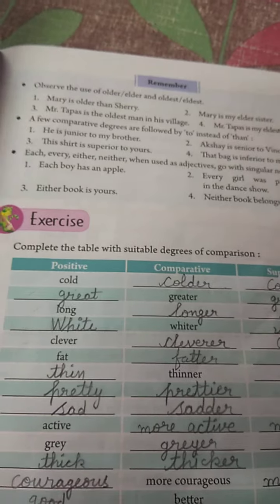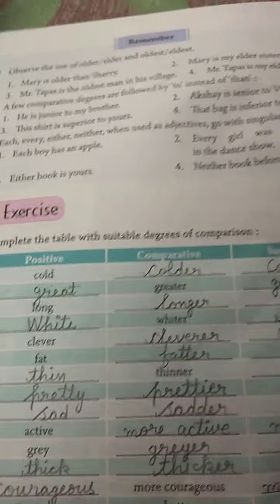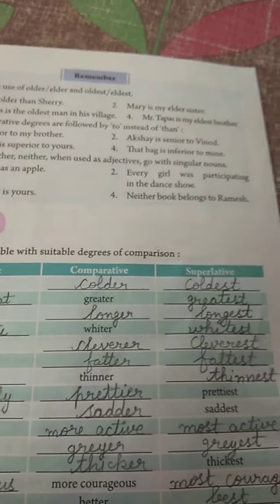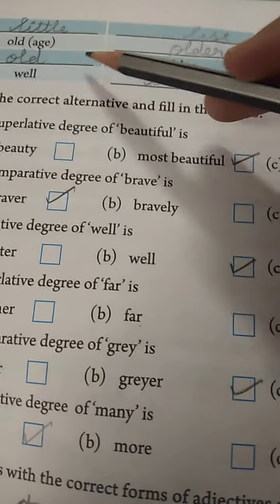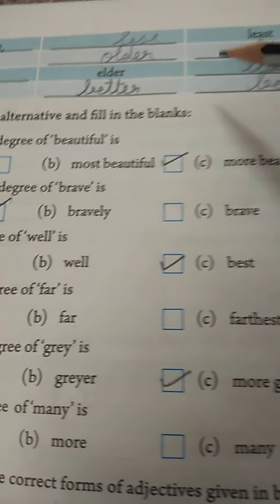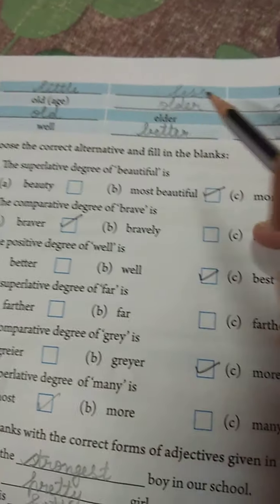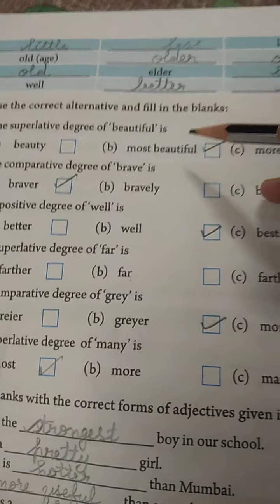Active, more active, most active. Grey, greyer, greyest. Thick, thicker, thickest. And courageous: he is more courageous than Ram. He is the most courageous person in my class. Clear beta? Next one is little, less, least. Old: if we are comparing age wise, then the comparative degree is older and superlative degree is the oldest. If we are comparing not by age wise, then old, elder, eldest. Well, better, best.